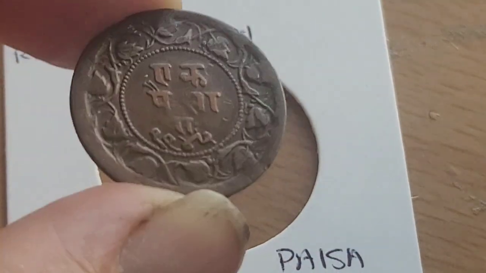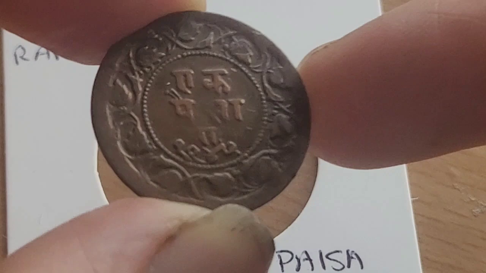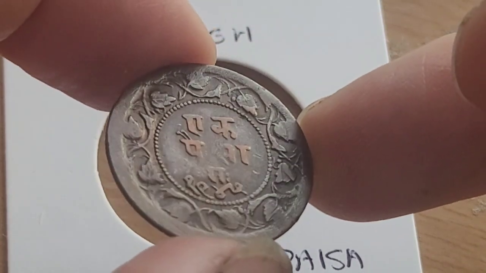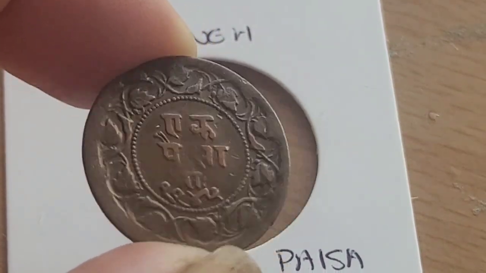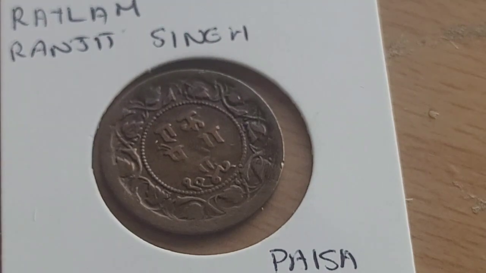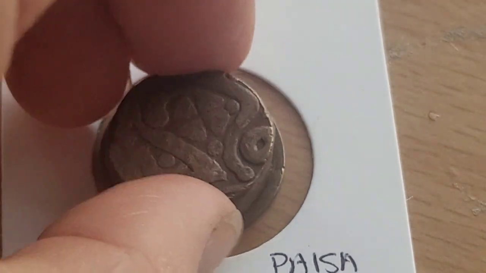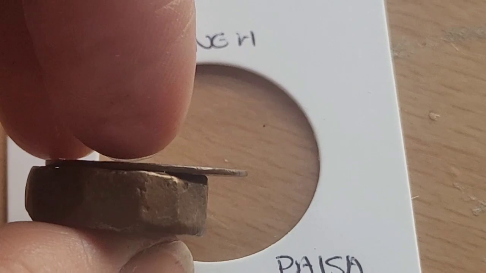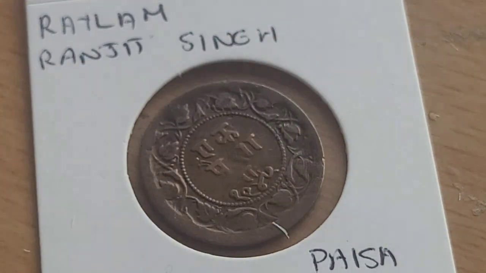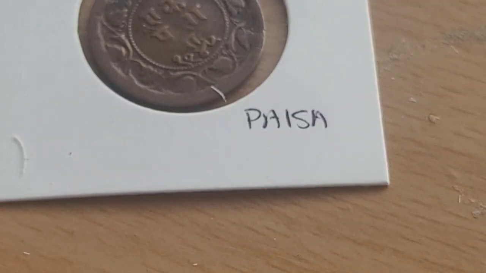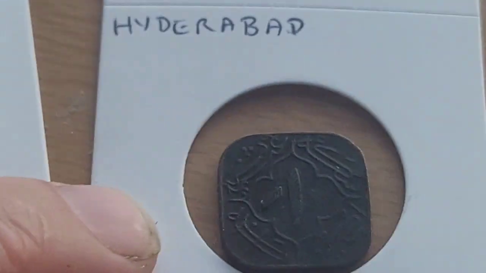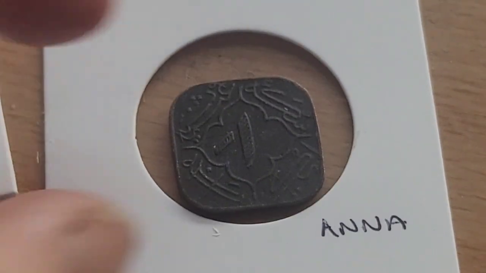Okay, and this one is a paisa as well. Obviously, a reformed coinage because it's a lot lighter than this paisa, which is quite thick. So you can see the thickness of that coin. This had more value.